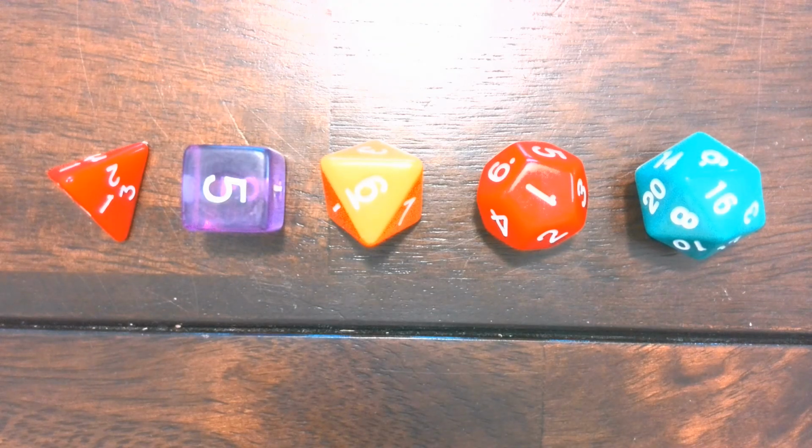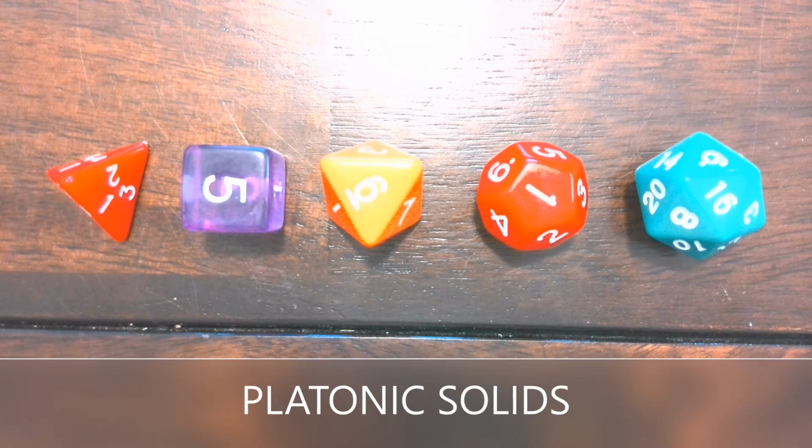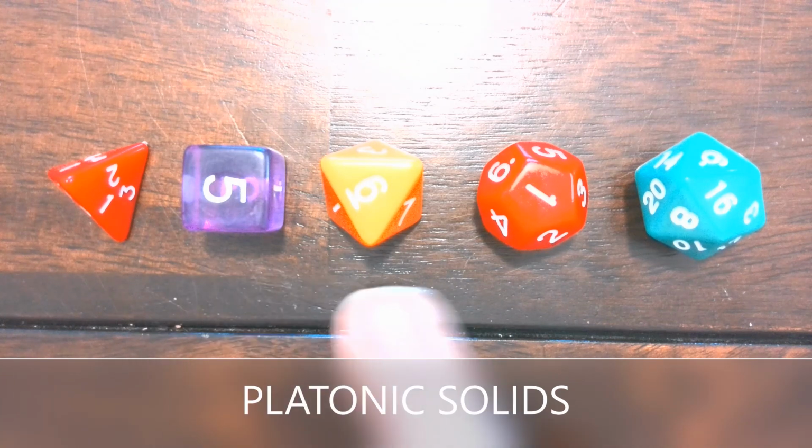If you're interested in learning more about solids, you should Google platonic solids and explore them a bit. There are only 5 of them that exist.